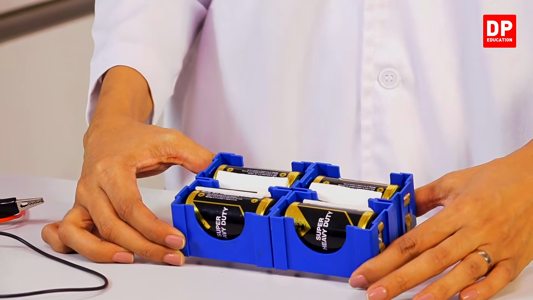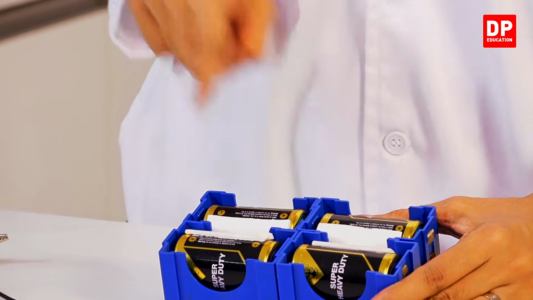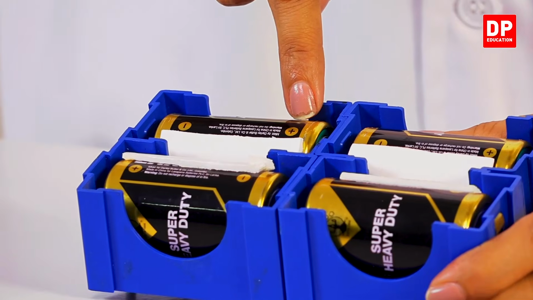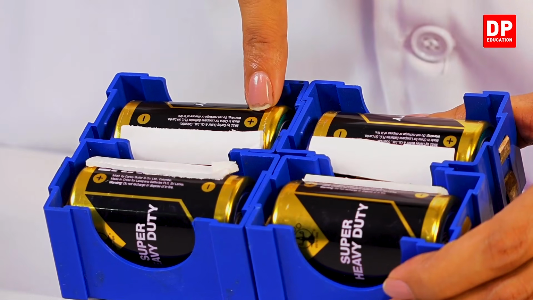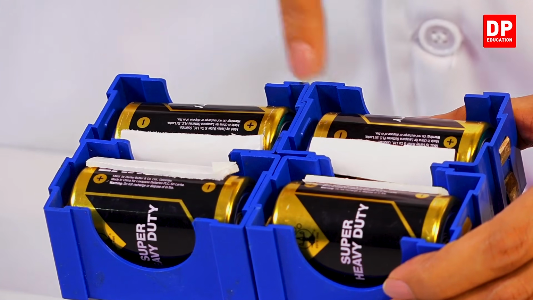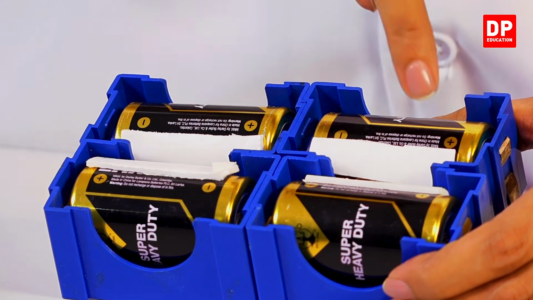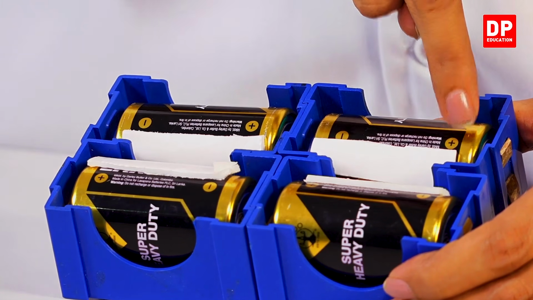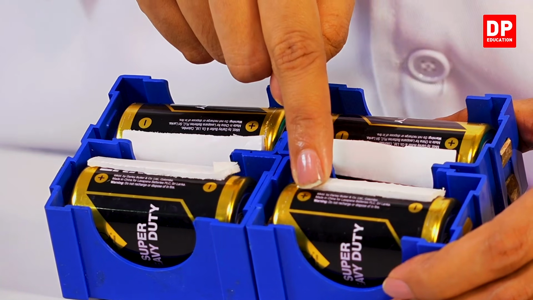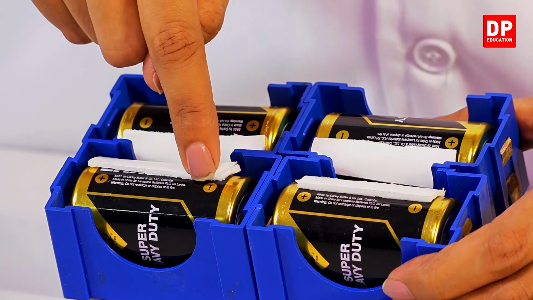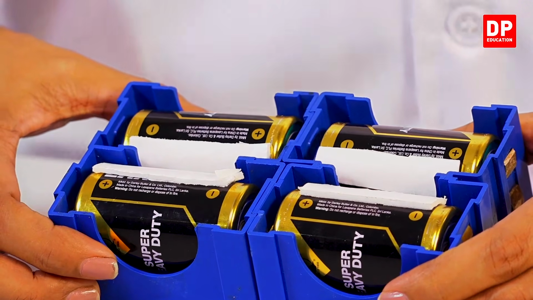Now here you all can see there are 4 cells connected. Now this is one cell. You can see this is the negative terminal and this is the positive terminal. So the negative terminal of the second cell is connected to the positive terminal of the first cell, right? So this is the negative and positive. And when it goes to this side, you can see this cell's positive terminal is connected to the third cell's negative terminal. Okay, children? And this positive terminal is connected to the negative terminal of the fourth cell. So this type of series is known as a battery.